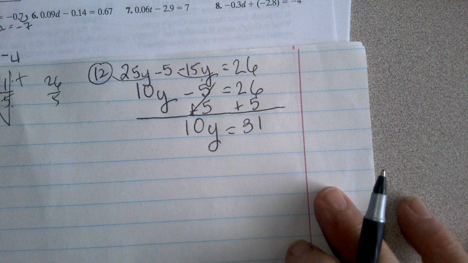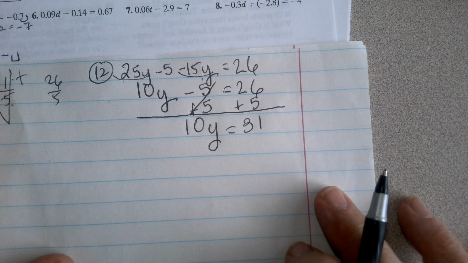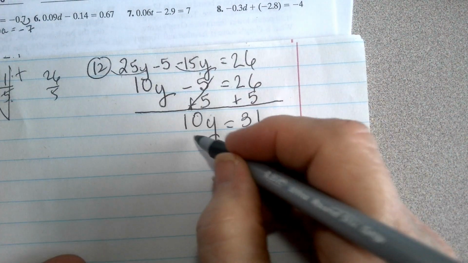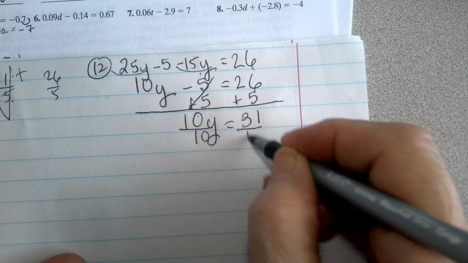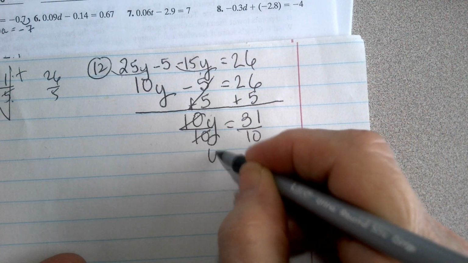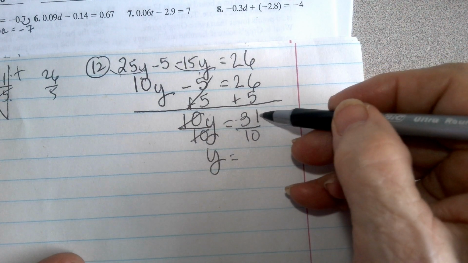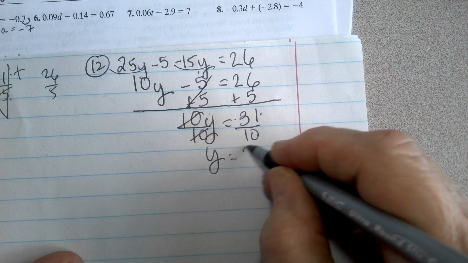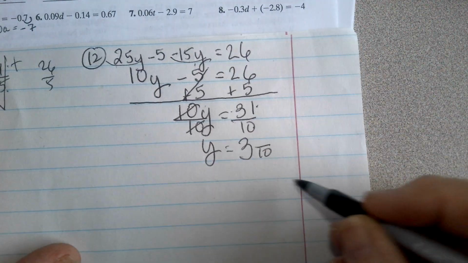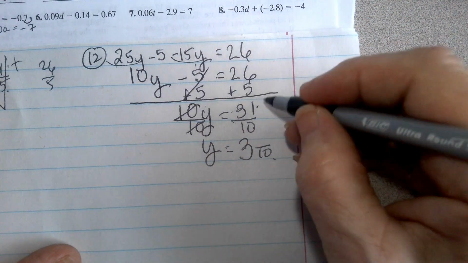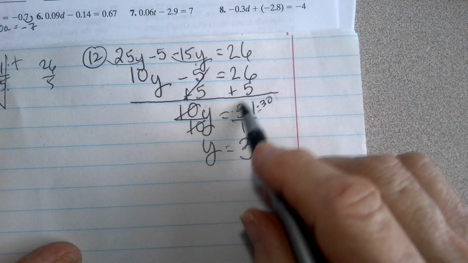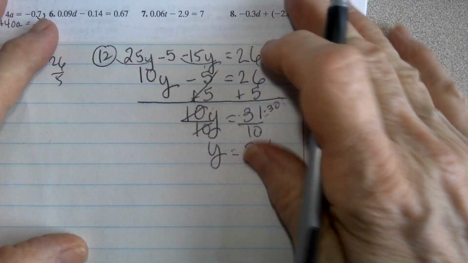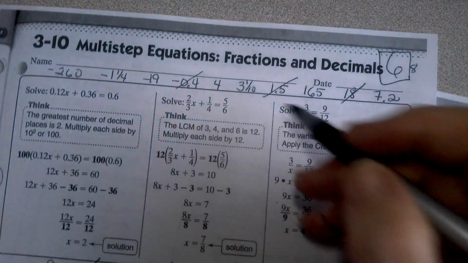What's the last step? Switch the word, flip it. It's divide. Yeah, thank you. It's a multiplication, so the opposite is a division. 31 divided by 10. How many 10s are in 31? 3. Anything left is going to be a tenth. 3 times 10, I've used 30 pieces, and there is 1 left. And I think that is right here.